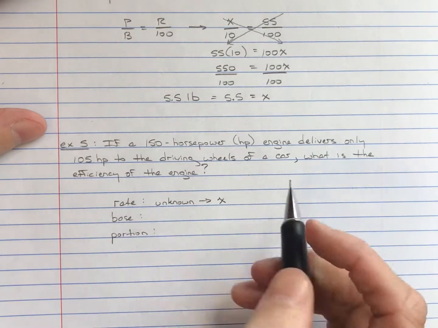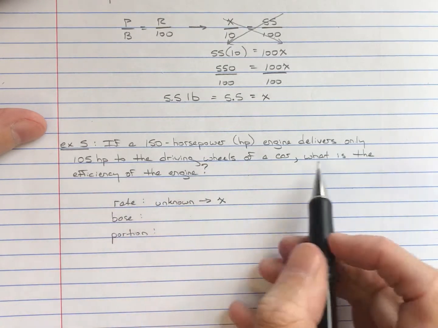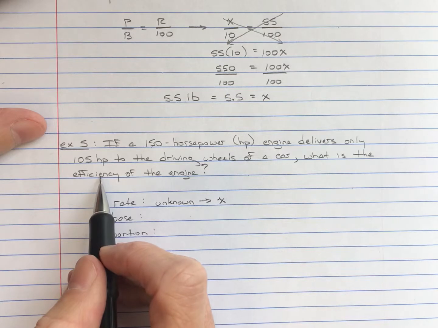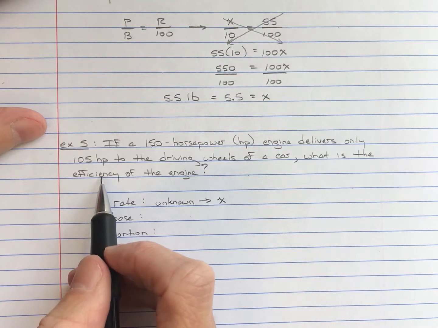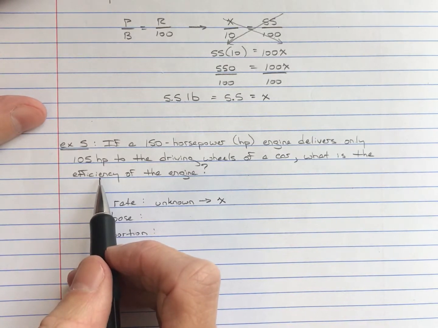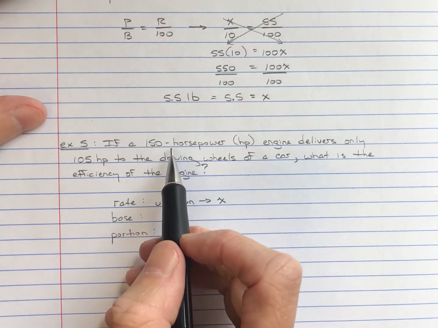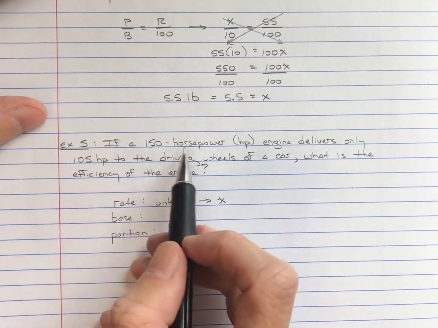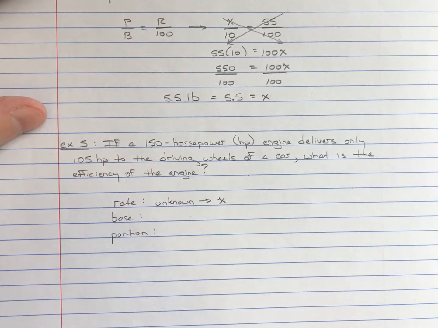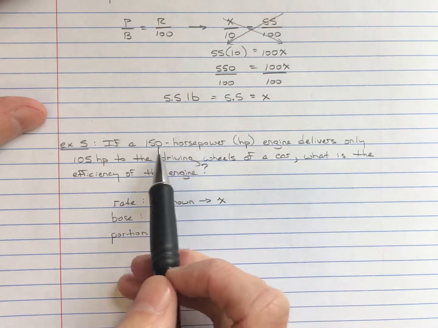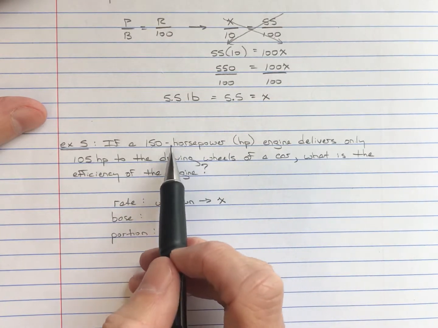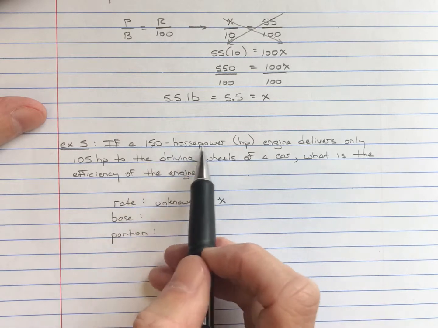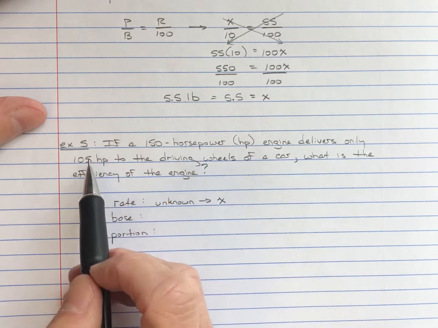However, if you go look up the word efficiency, it'll tell you in the dictionary that the efficiency is the percentage of what's delivered divided by how much horsepower you have. How efficient something is is how well it does with the total amount of energy possible.